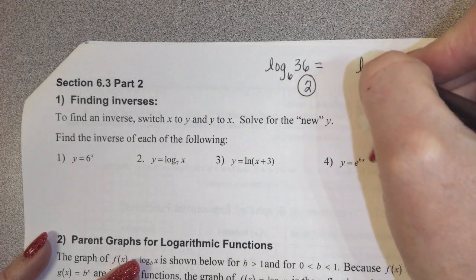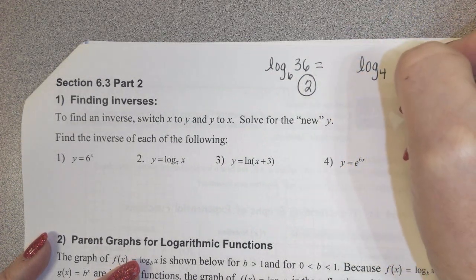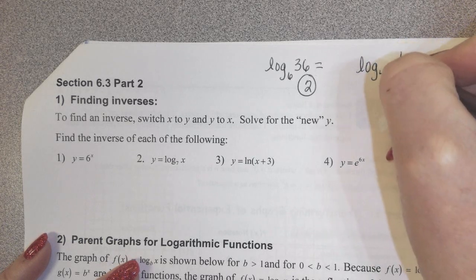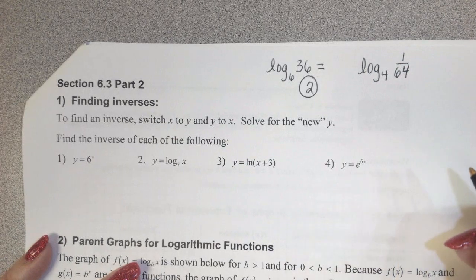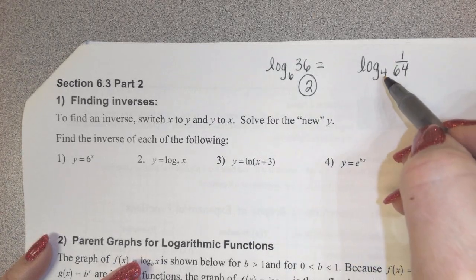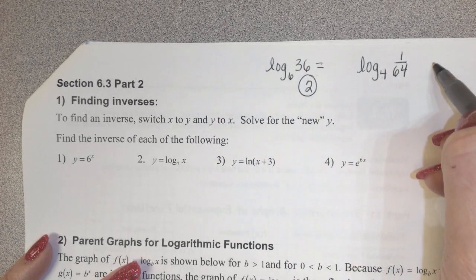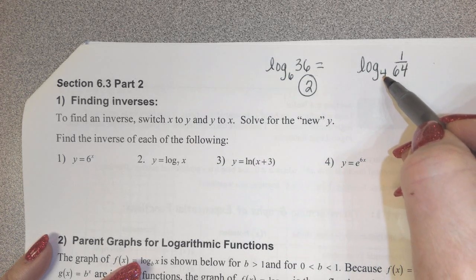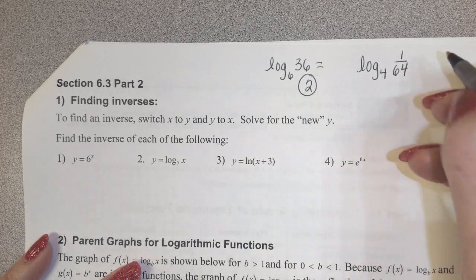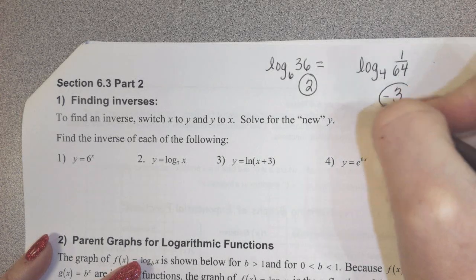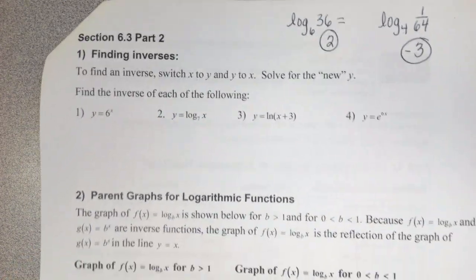What if I give you log base 4 of, let's say, 1 over 64? Do you know what that is? If you don't, you could use a calculator, but hopefully you can think of it this way. This means 4 to what power would give you 1 over 64. Well, you should know 4 times 4 is 16 times another 4 is 64. So it would be 3, 4 to the third, but to get it to go to the bottom, it would have to be negative 3. So hopefully you remember that kind of thing.